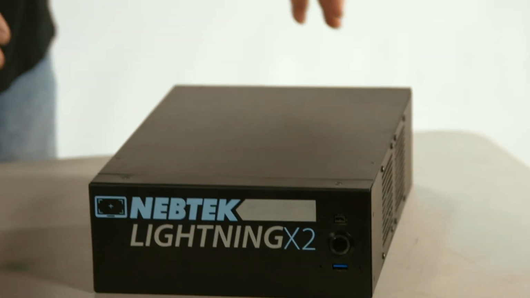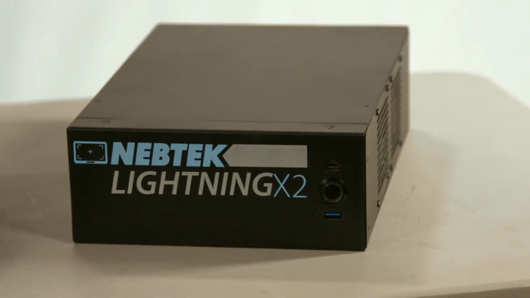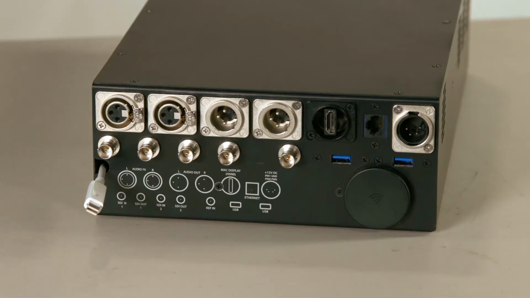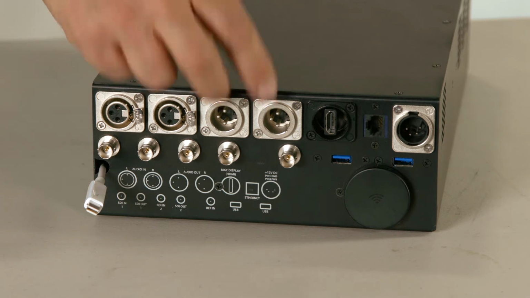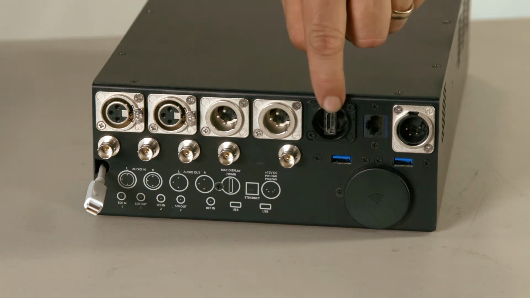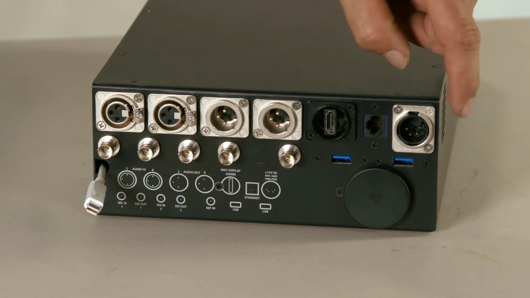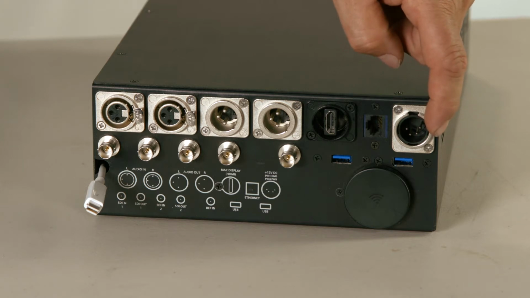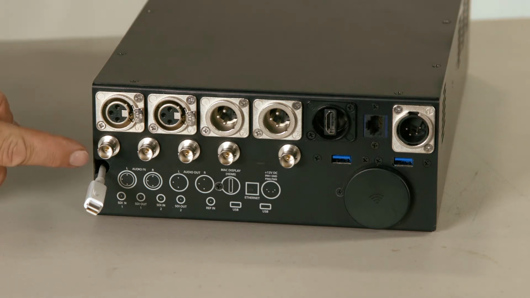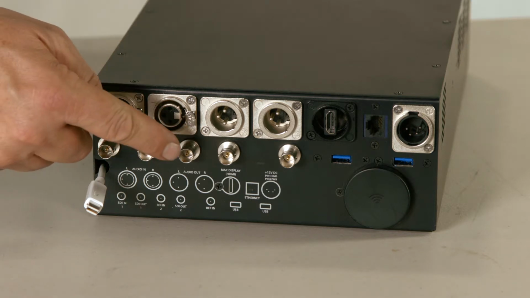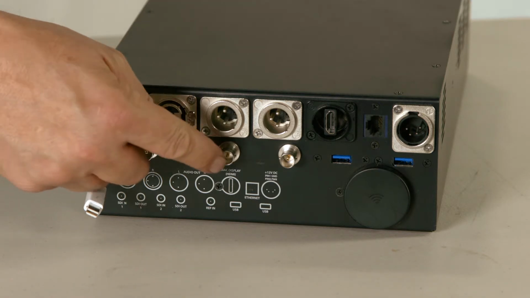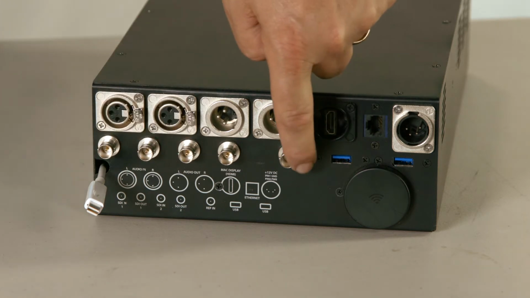The Nebtek Lightning is a 2-channel DVR that is half rack wide and 2 rack units high. As for the connectors on the back, we have audio in, left and right, audio out, left and right, HDMI, Ethernet, 12 volt over 4-pin XLR, SDI in channel 1, SDI out channel 1, SDI in channel 2, SDI out channel 2, and external reference.